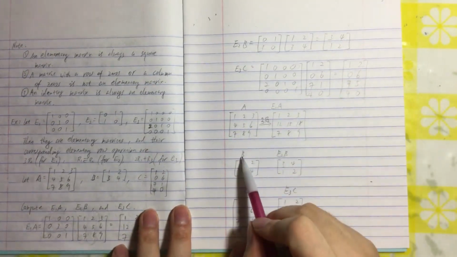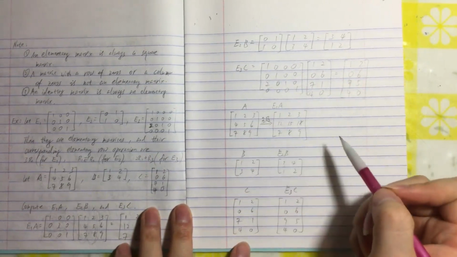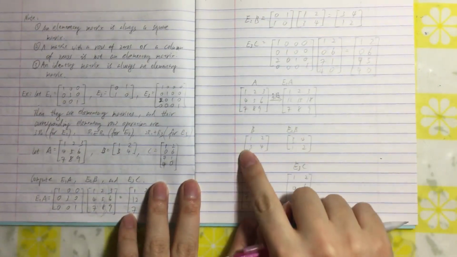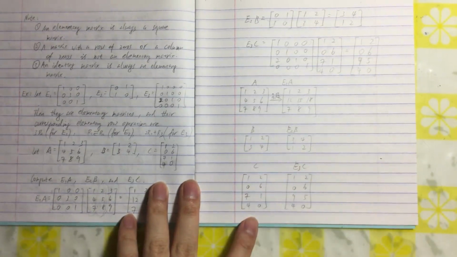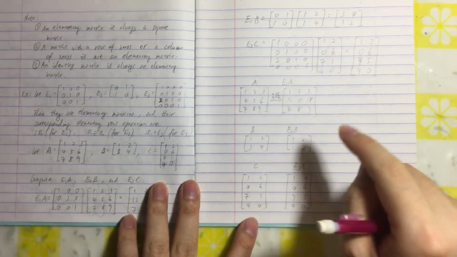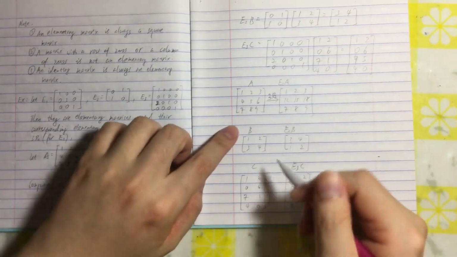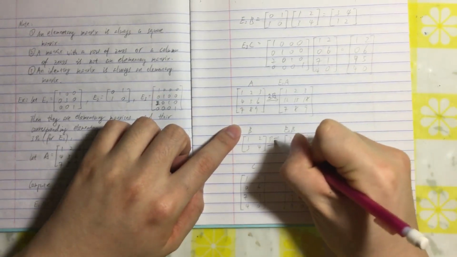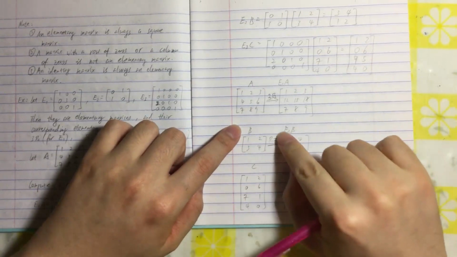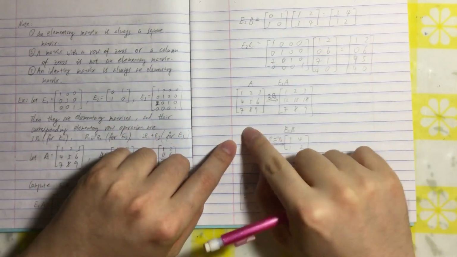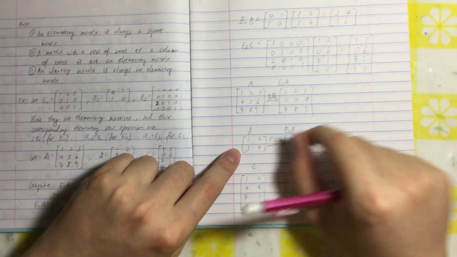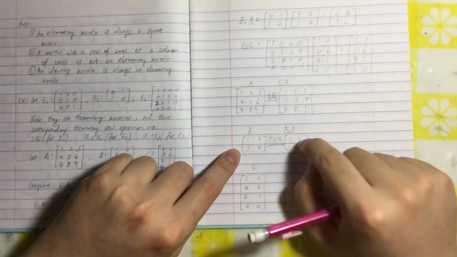If we observe B and E2B, for these two matrices, all entries look the same. The only difference is that row 1 and row 2 are switched, which means in matrix B, if I interchange row 1 and row 2, I get E2B, without doing matrix multiplication.